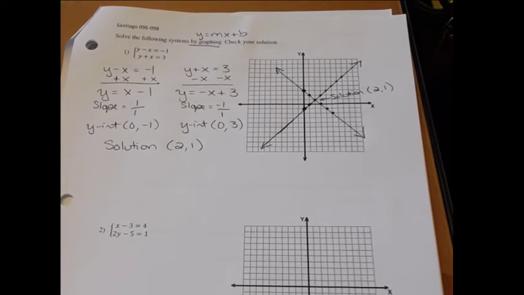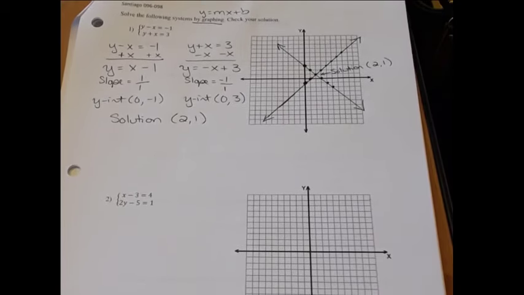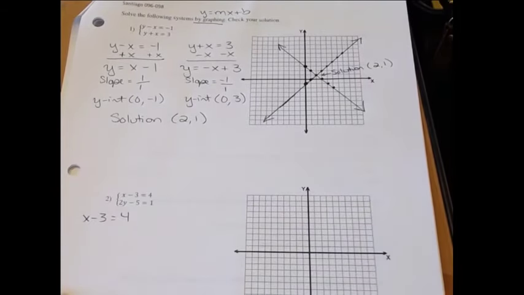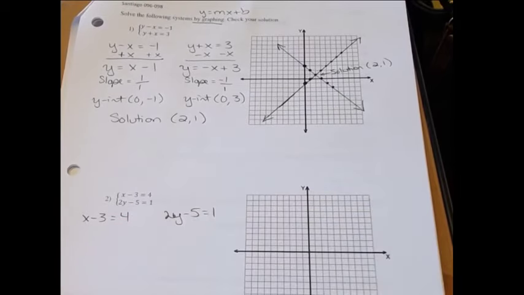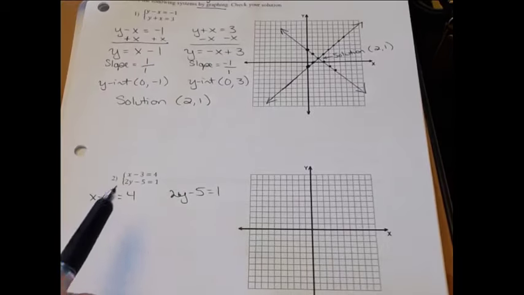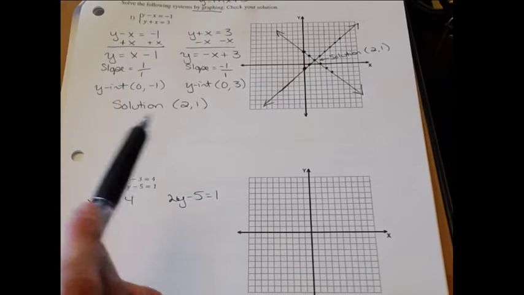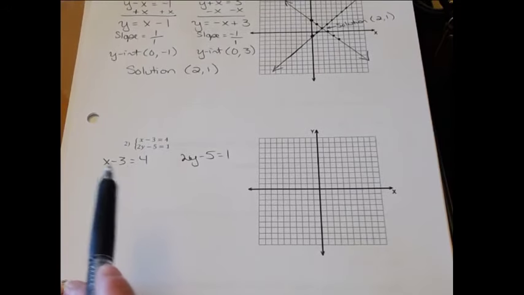Very cool. Let's look at our next problem, number 2. So notice each of these equations. We have x minus 3 is equal to 4. That's weird. And then we have 2y minus 5 is equal to 1. Well, from our first problem, we wanted to rewrite each equation in slope-intercept form. But if we look at this, we only have one variable, and that's okay.